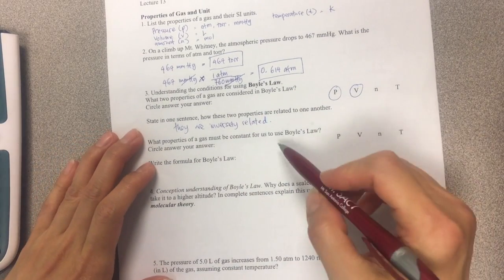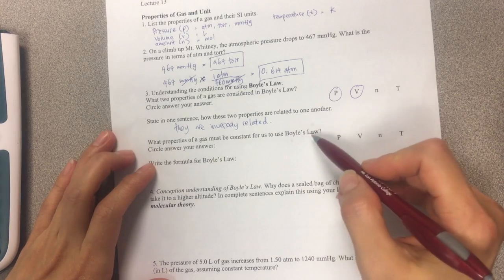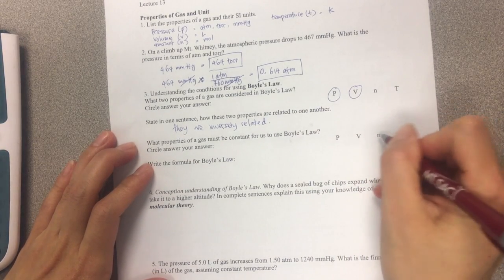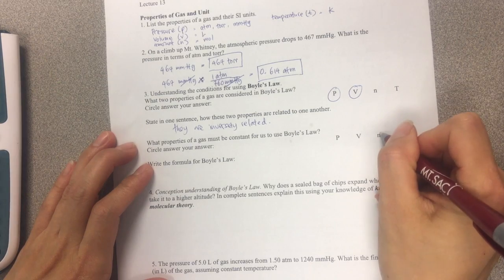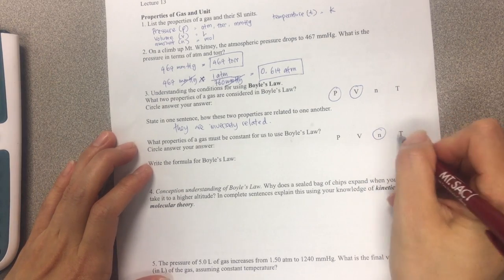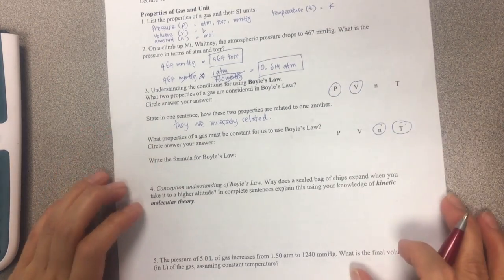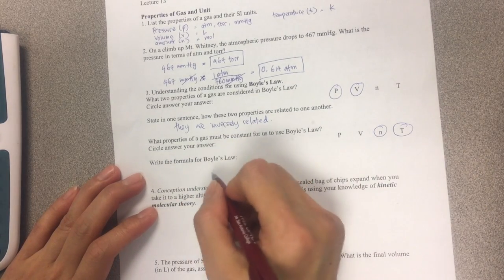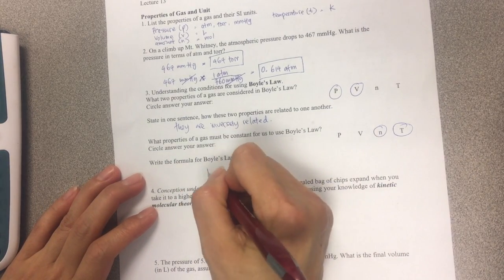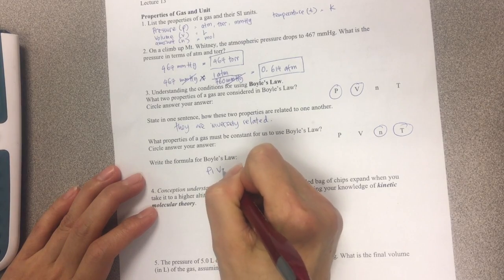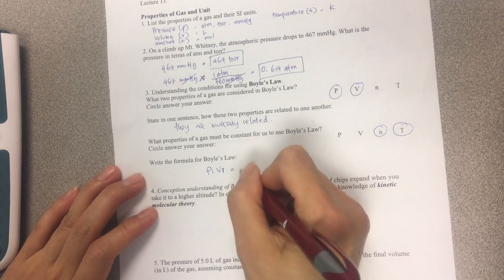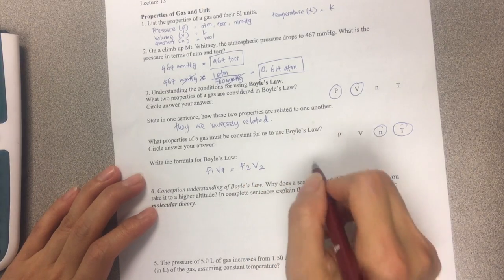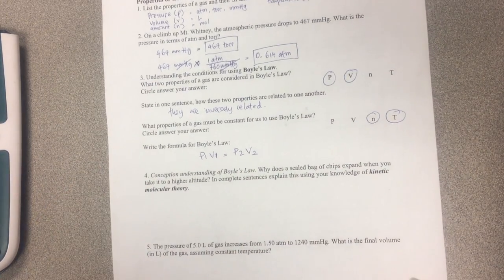What properties of a gas must be constant for us to use Boyle's law? The constant ones are the amount of mole, n, and temperature, T. Write the formula for Boyle's law. So Boyle's law is P1 V1 equals P2 V2. And again, this is inversely related. Moving to number 4.